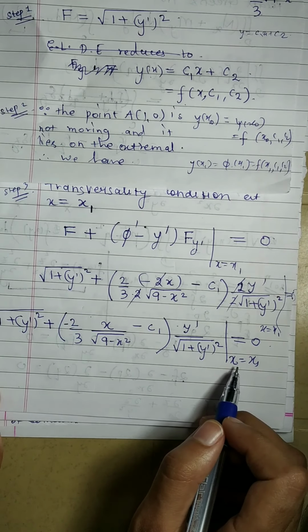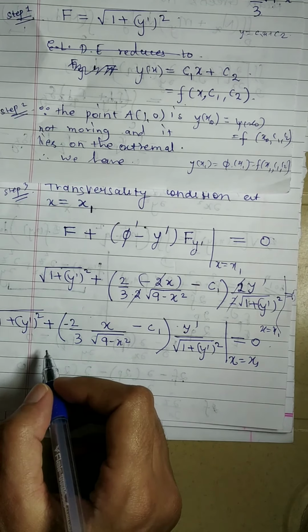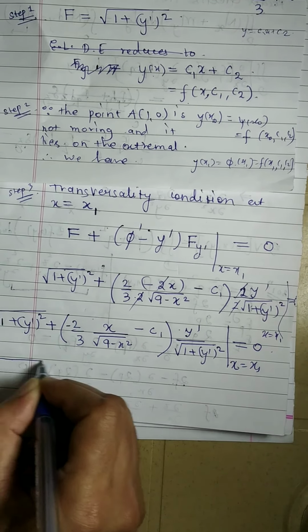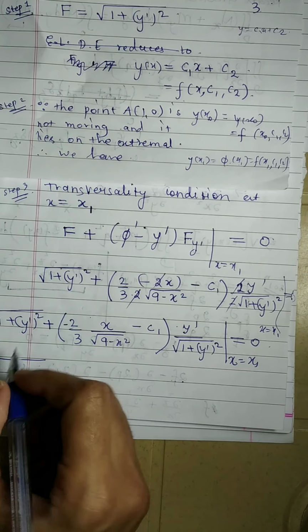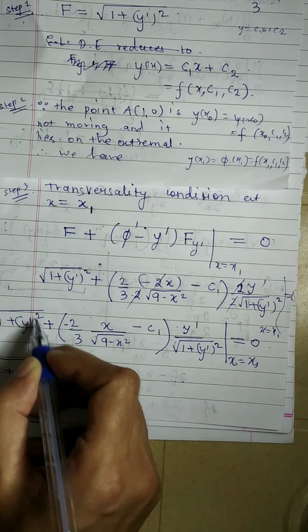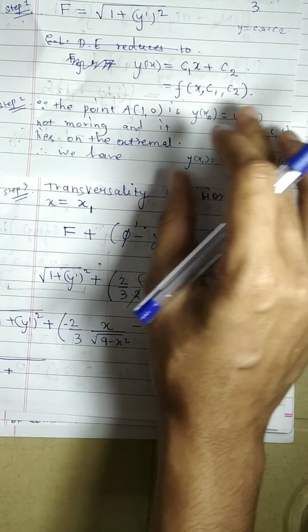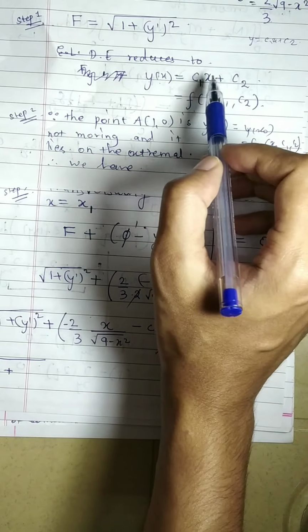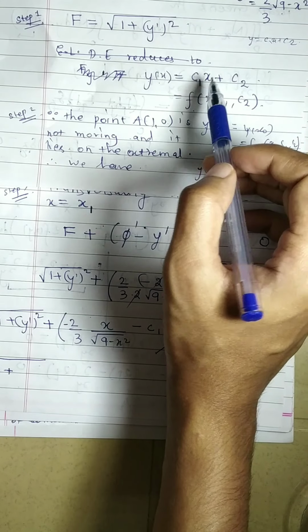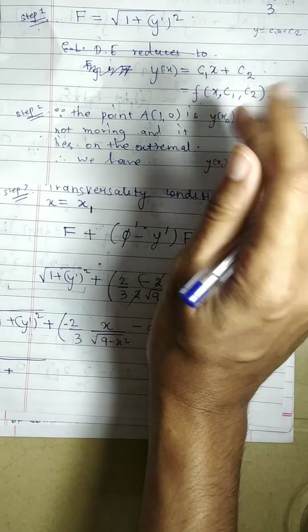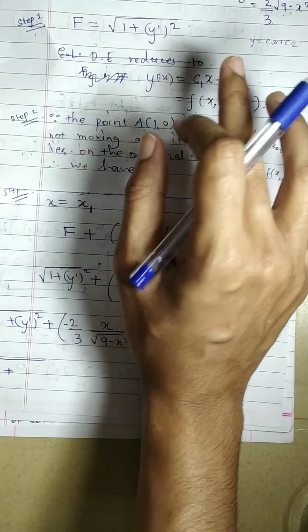So now we will put x equal to x1 in this place. So first, root of 1 plus y dash square. Okay, y dash is what? From this expression, y dash is equal to c1, and y dash at x1 will be what? It will remain c1 as it is.